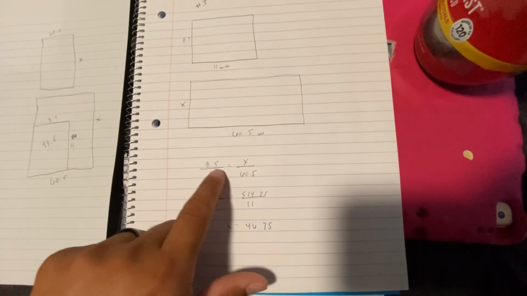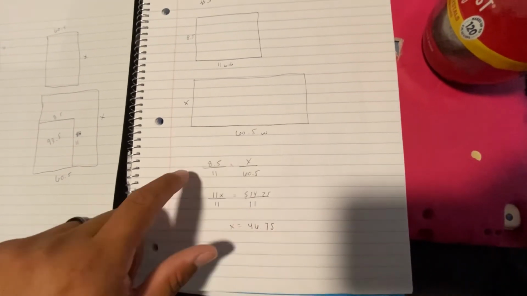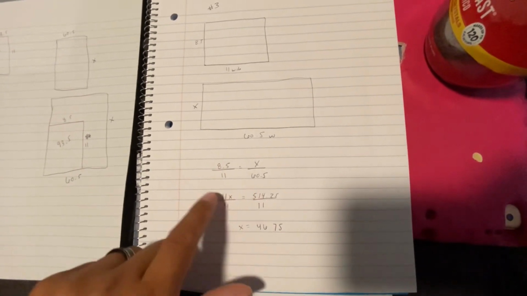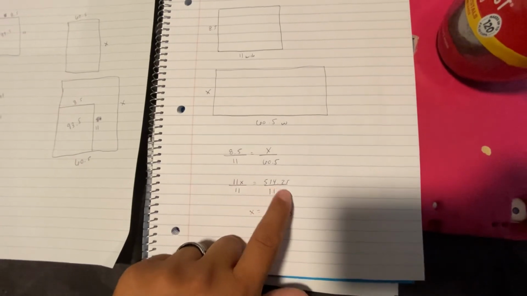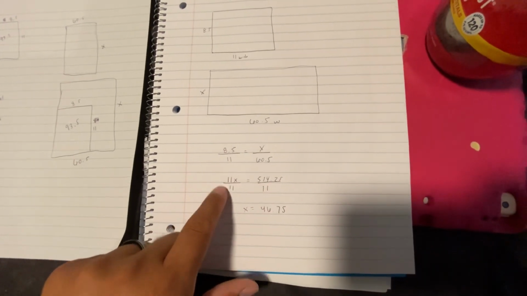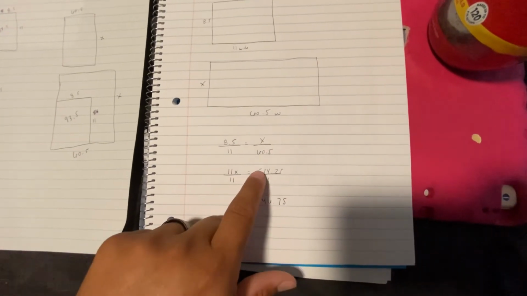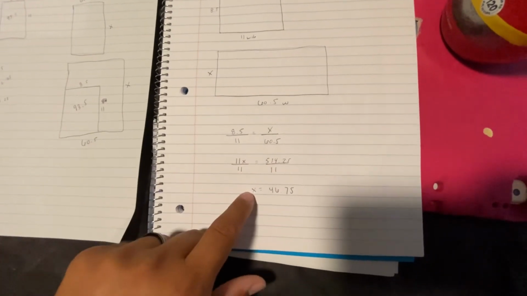So I cross multiplied: x, what I'm looking for, times 8.5 is 11 times 60.5, which gives 514.25. Then 11x, so I did 514 divided by 11. X is equal to 46.75.